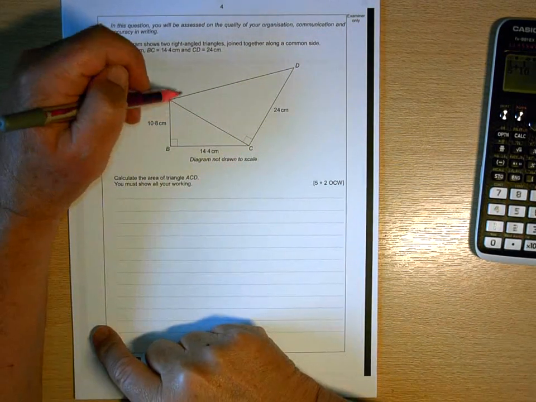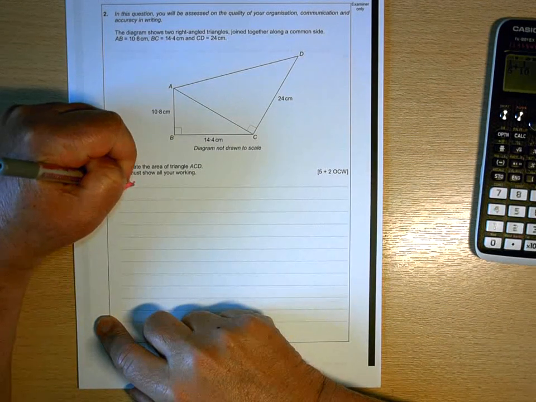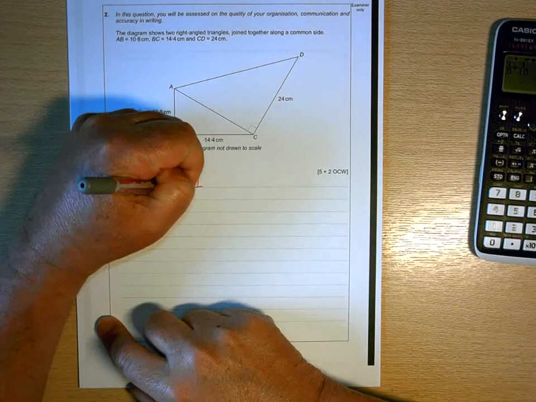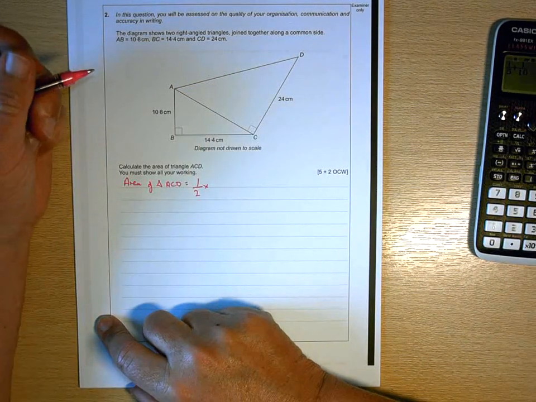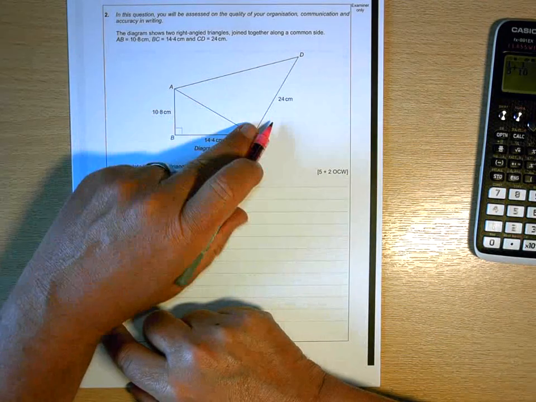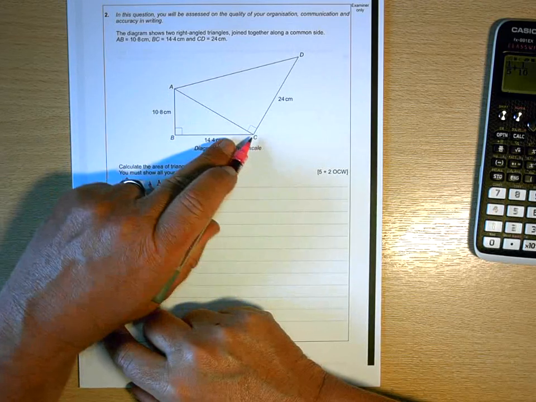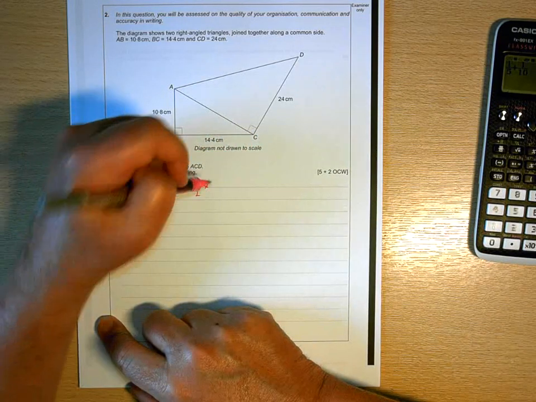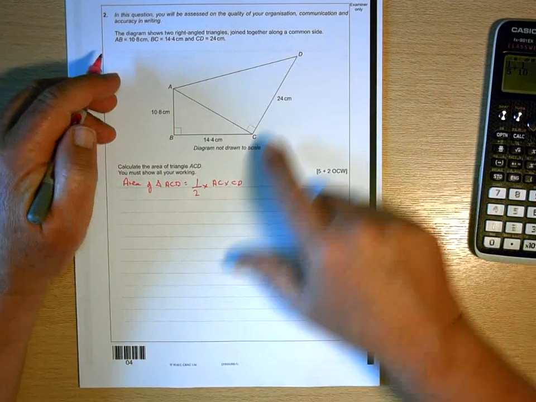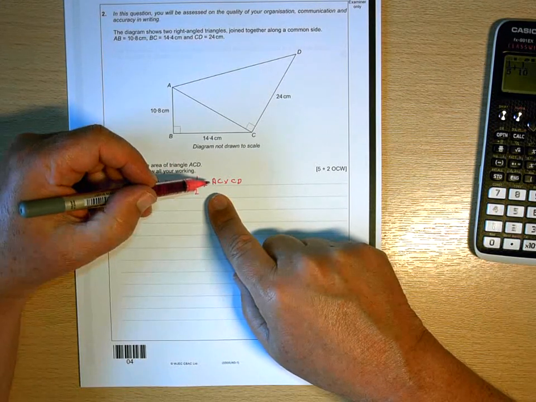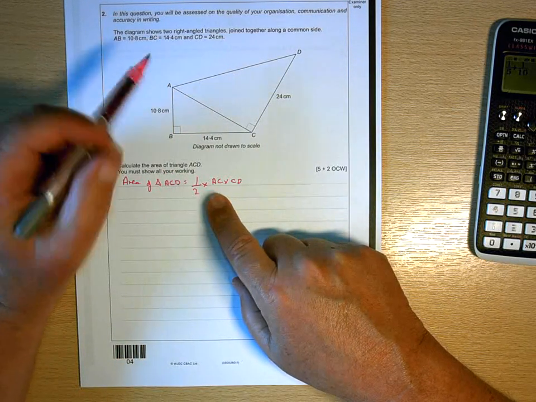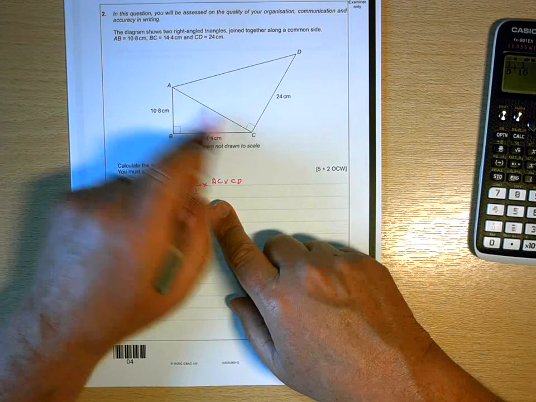So in order to work out the area of triangle ACD, area of a triangle is half base times height, but the base and the height have to be at right angles to each other. So if we're calling CD the height, then AC will be the base. So AC times CD. We know what CD is. I don't know what AC is, so I haven't yet got enough information to work out what that area is. In order to do that, I need to find AC.